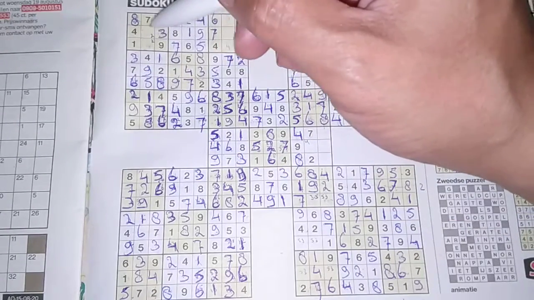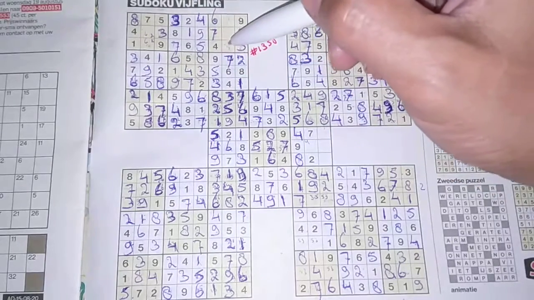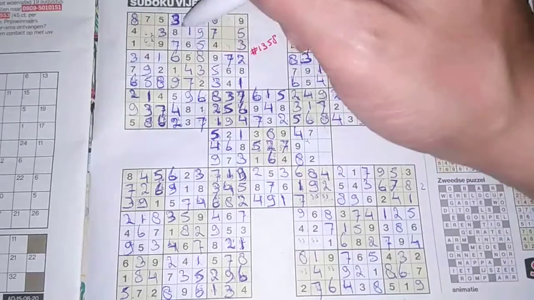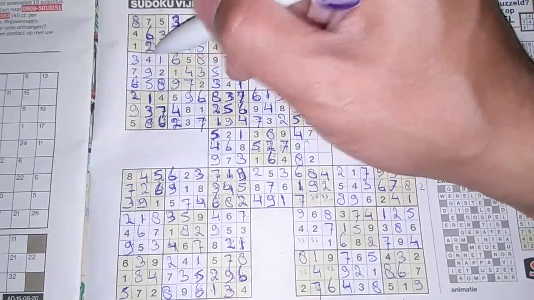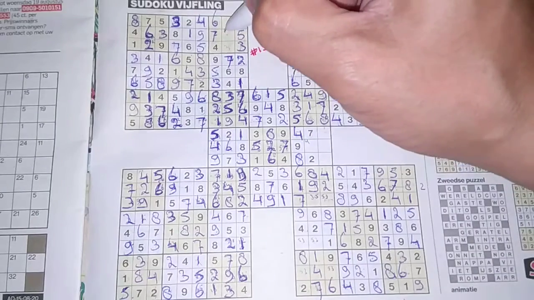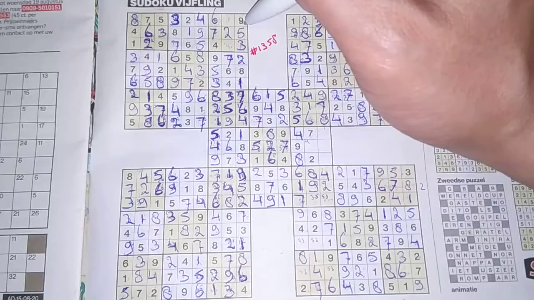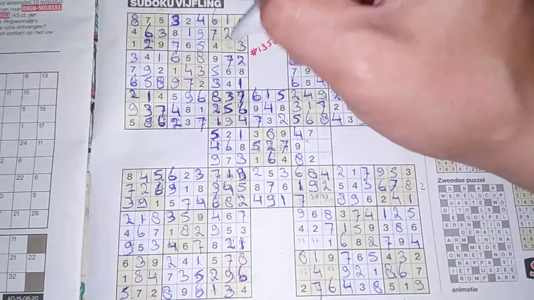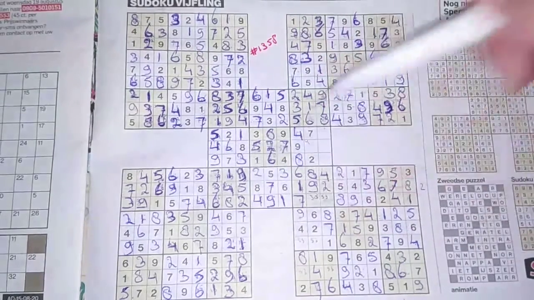2 boxes left, the 2 and the 6. Yes, 2 and the 6. We have a 6 in this big square. Oh, we have a 6 here. So this should be the 6, and this should be the 2. 1 box left in the second row for the 2. 2 numbers left, the 1 and the 8. We have a 1 here, no 1 there. 1 should be here, and the 8 goes there. Finished.